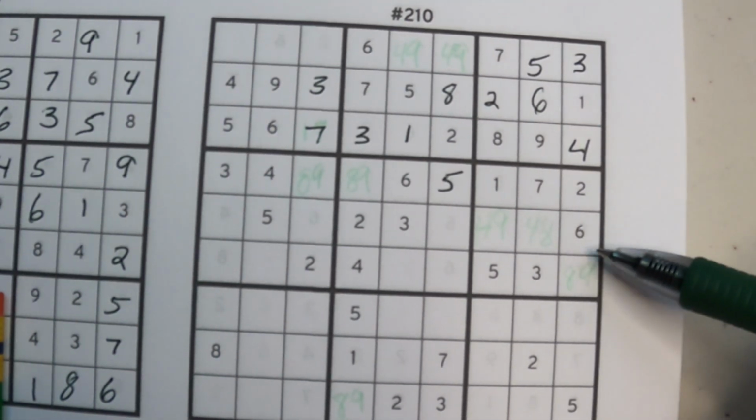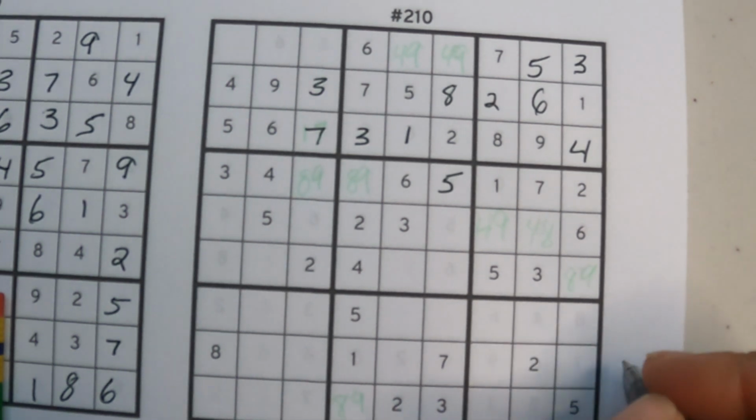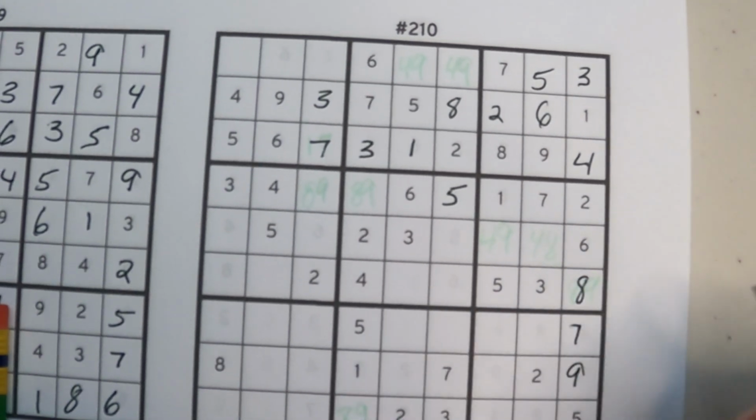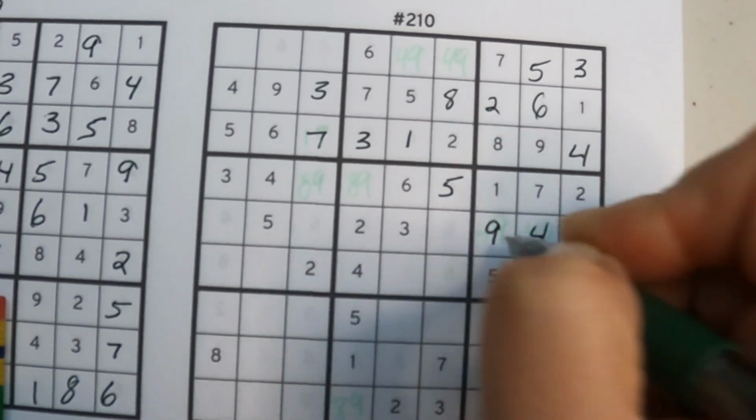For this column now, looks like we're missing 7, 8, and 9. We've got 7 and 8 here, so this is our 9. That makes this our 8, 7. And that 8 makes this our 4, so this is our 9.